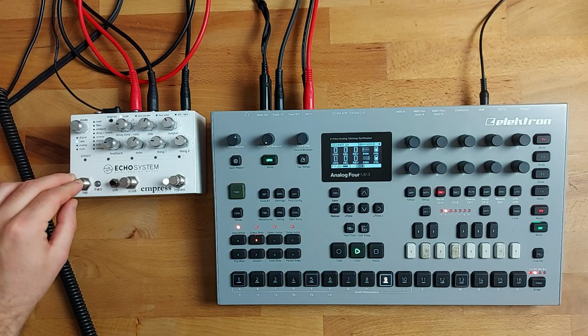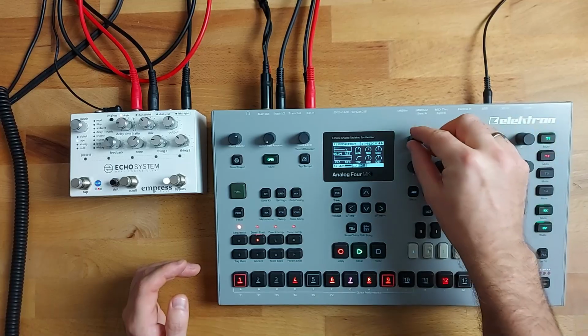Did you know that you can route any of the 4 synth tracks on your Analog 4 to their dedicated outputs, into an effects pedal, and then back into the A4's internal mixer? And did you also know that you can use that effects return as an input source for another synth track? So you can apply filters, LFOs, drives, parameter locks, all that stuff?